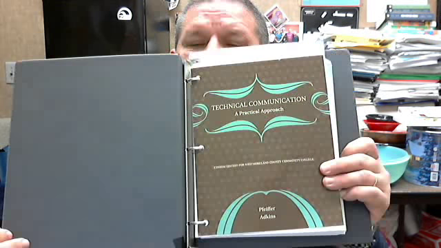Now, if you bought it from our bookstore, yours will look like this: Technical Communication, A Practical Approach. It'll be a brown one. And I just put this into a binder. So that's what I recommend for you. We got a better deal on this compared to the other one, so we save some money for students. And then you also get the MyTech CommLab card with it.